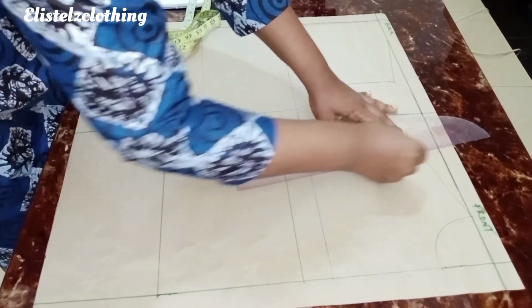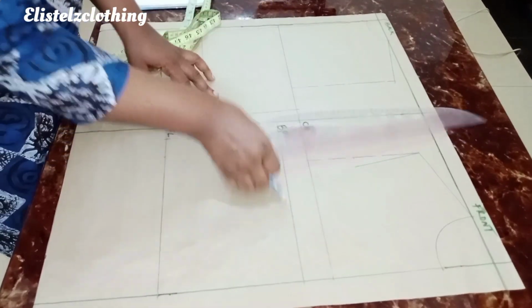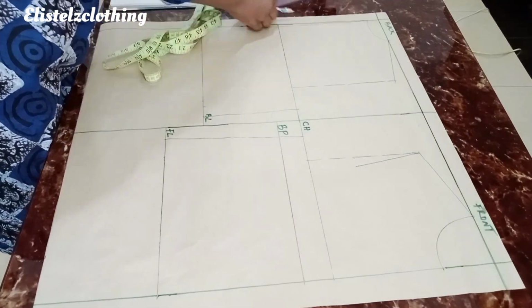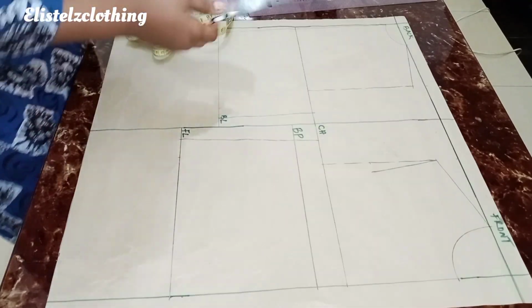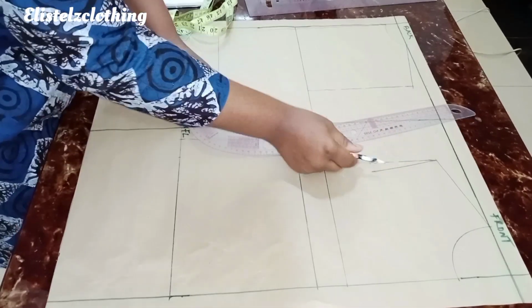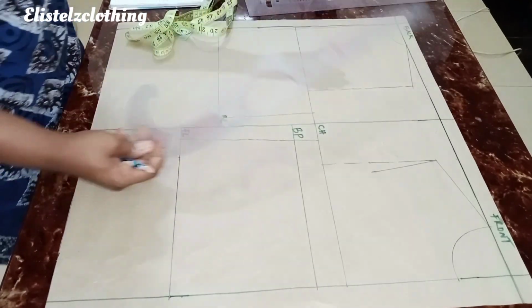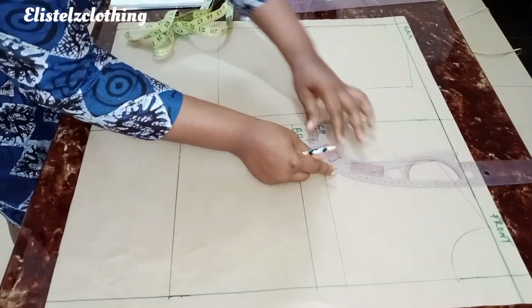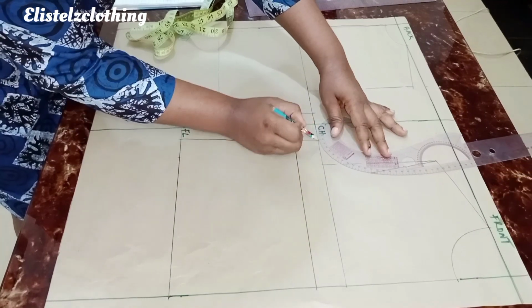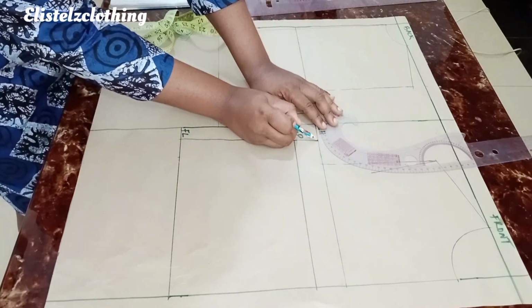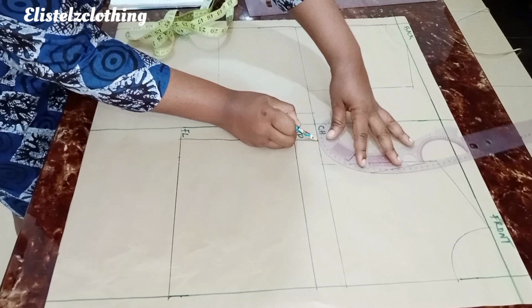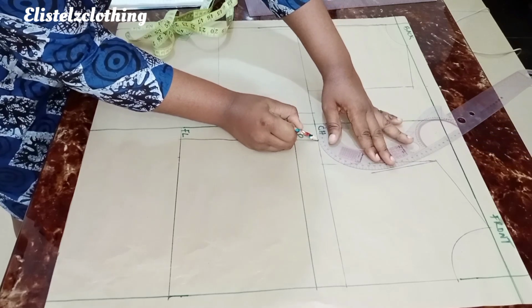Okay, like so. Now I'll come in with my curved ruler, and I'm going to place it like so. Now I'm resting it on my bust round measurement, okay, which is here.